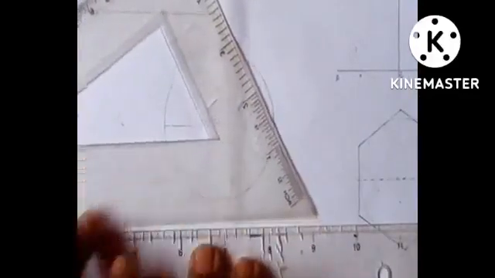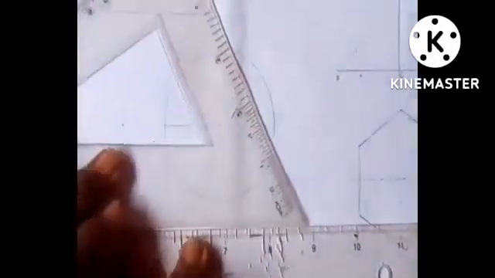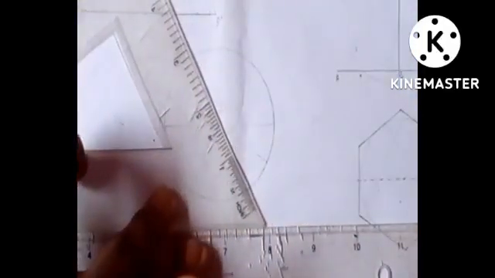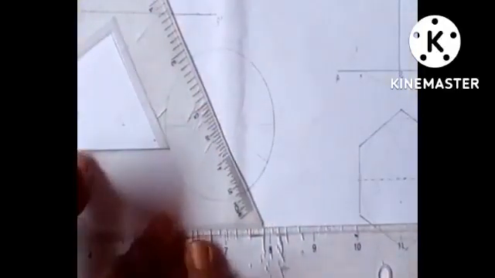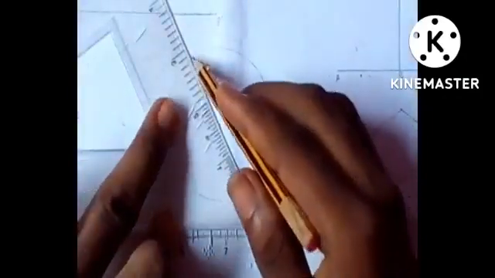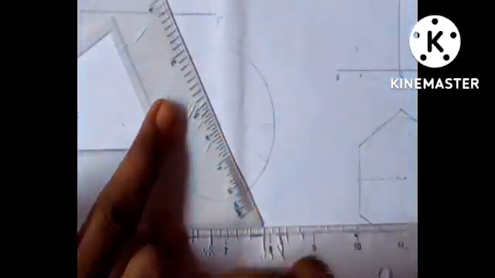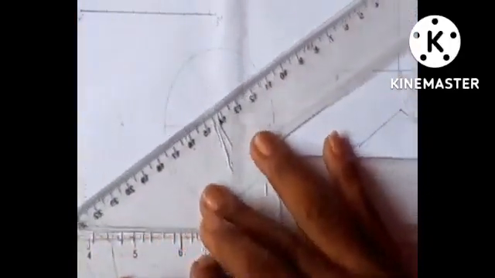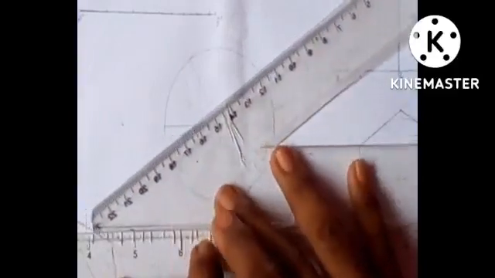Turning it over, but make sure your set square is still leaning against your ruler. Now using that, let it pass through the center of the circle. So now let's move it to the right. There we go.